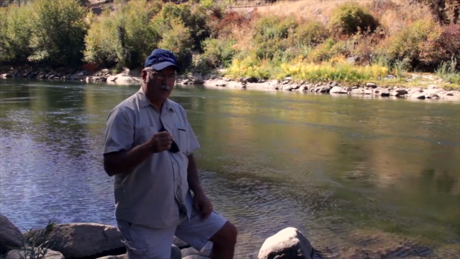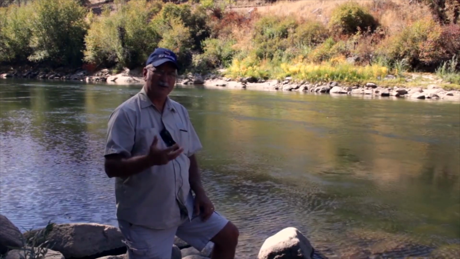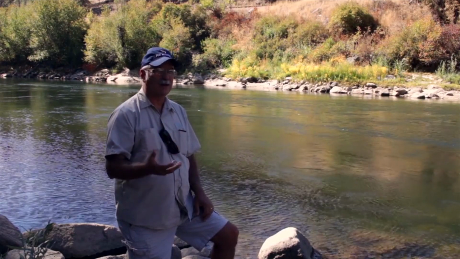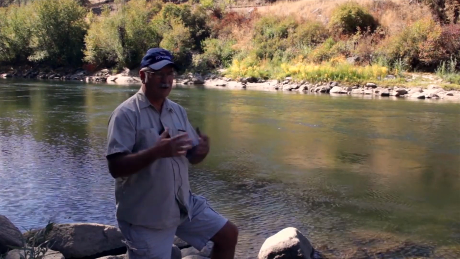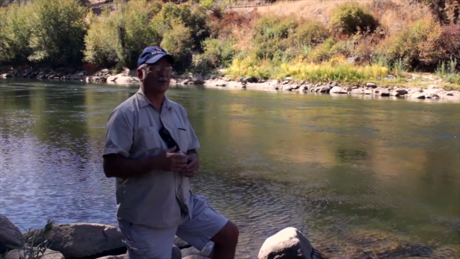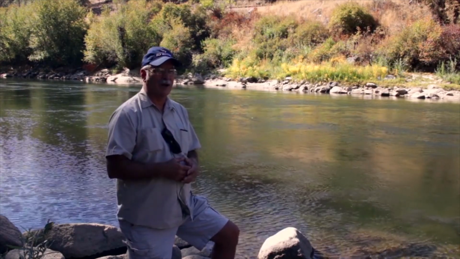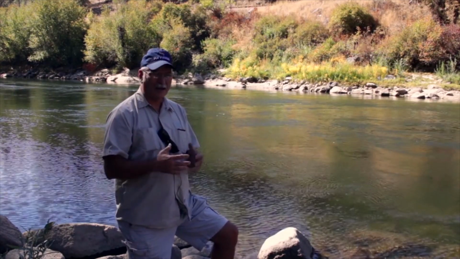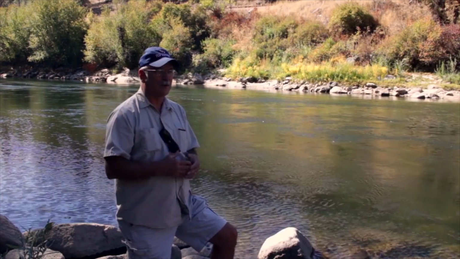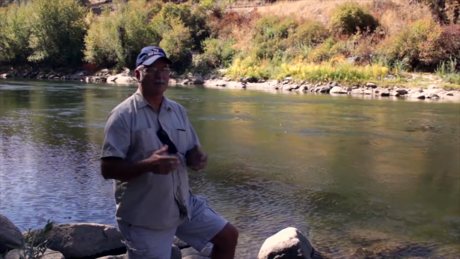So when we go to these big tailwater rivers, and there's a lot of people there, people are there to catch the big fish, or they're there for the namesake, or they may hire a guide, and you have anglers vying for sections of the river, and you got cars and people everywhere.